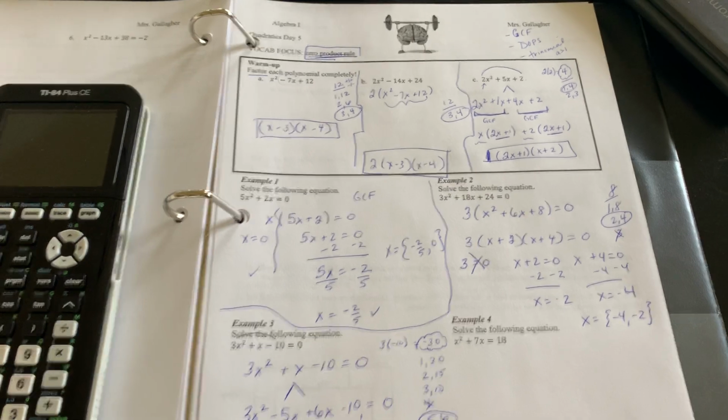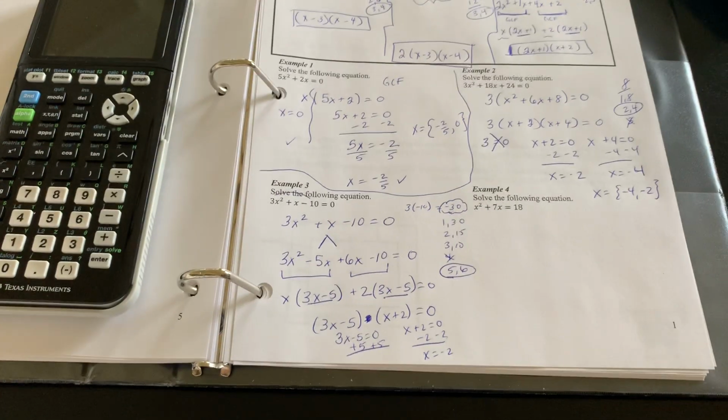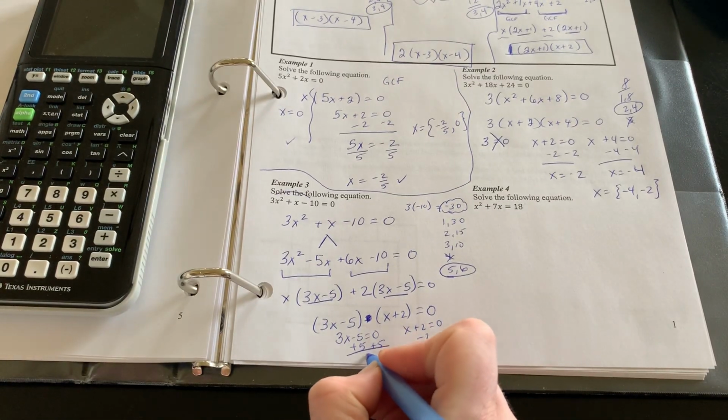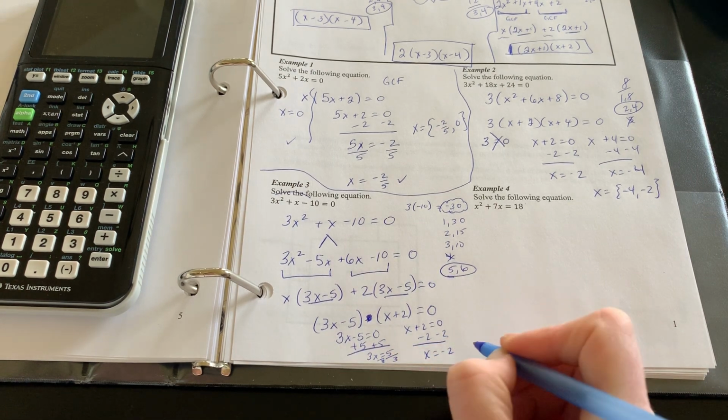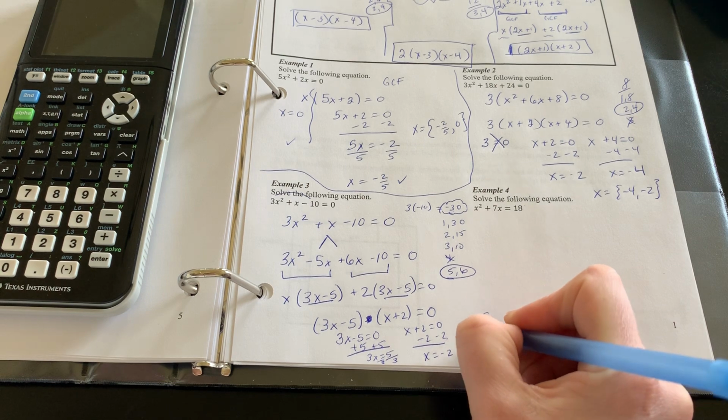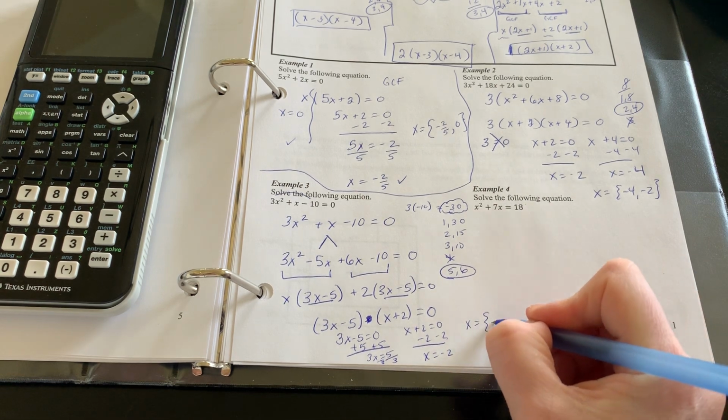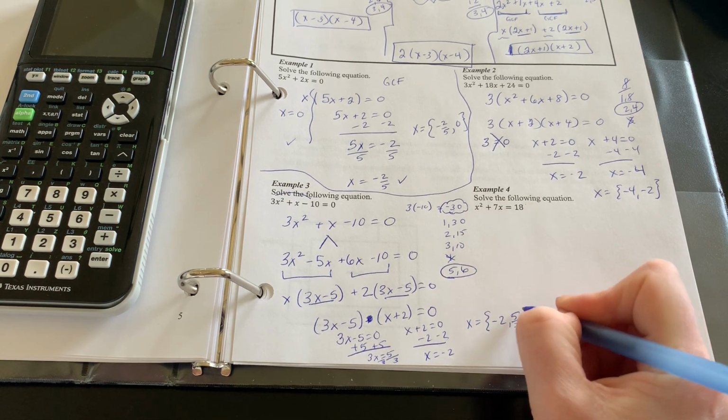Just realized you can't see the bottom. Sorry about that. So 3x equals 5 divided by 3. So my two answers that would work for example 3 are -2 and 5/3.